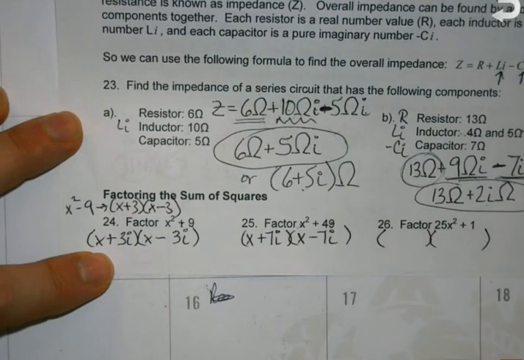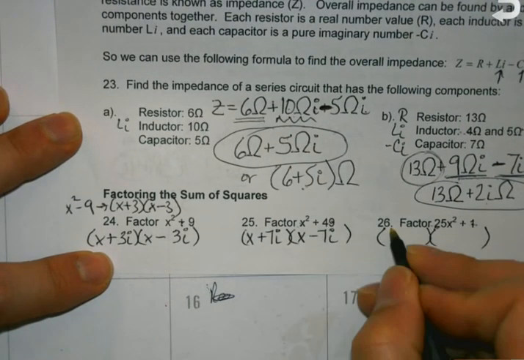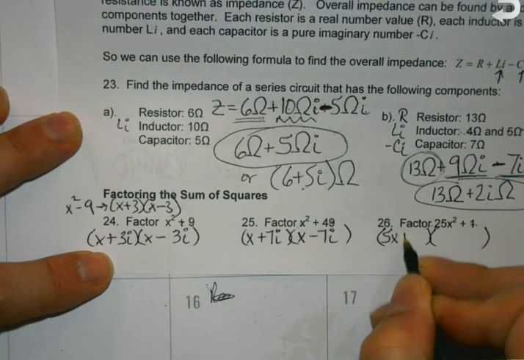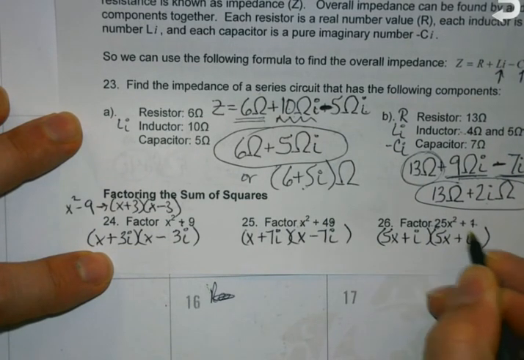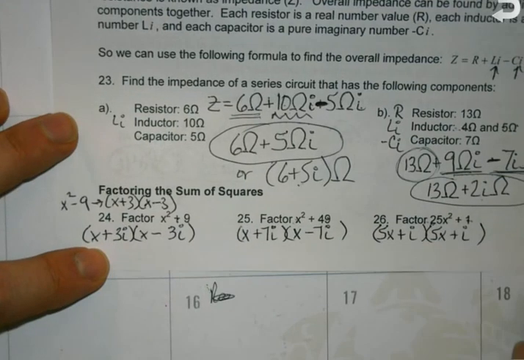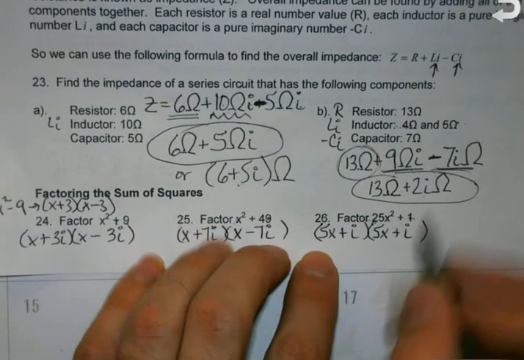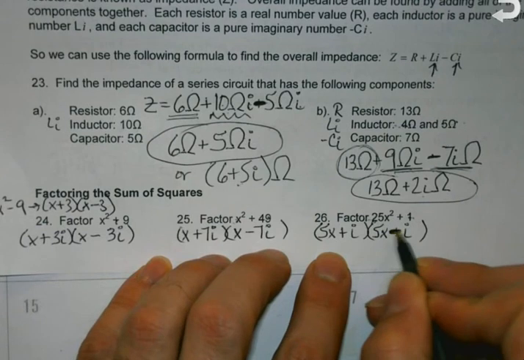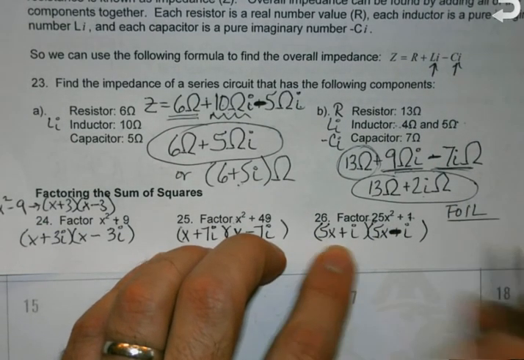Now, after this last one, we're going to see why this works. What about these 2? 5x and 1, or 5x and I. You can put the 1 in front of the I if you want to. So here's how this works. You're like, why does this work this way? Well, oops, I forgot my minus. If I FOIL it out, let's see what happens.